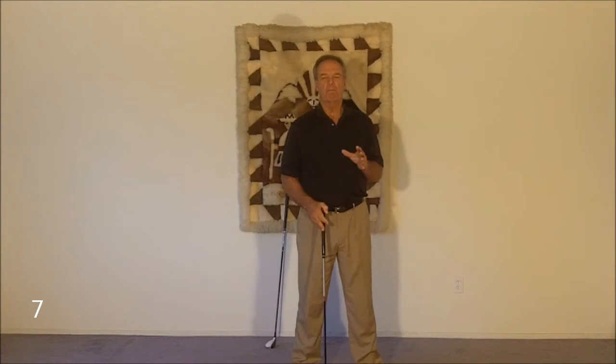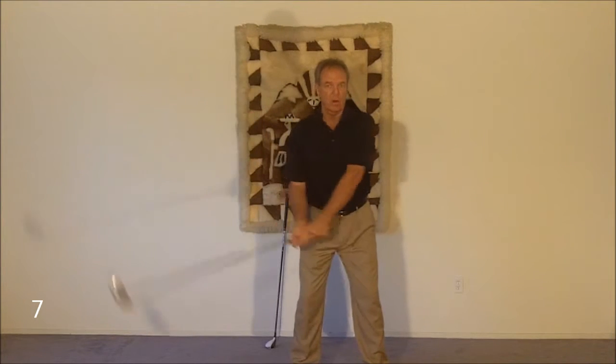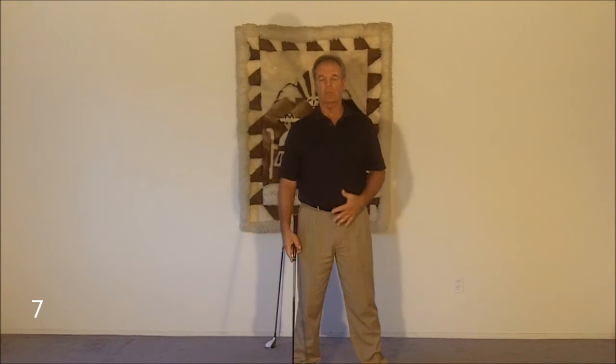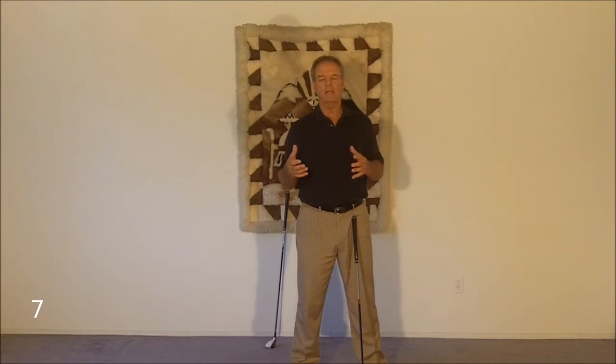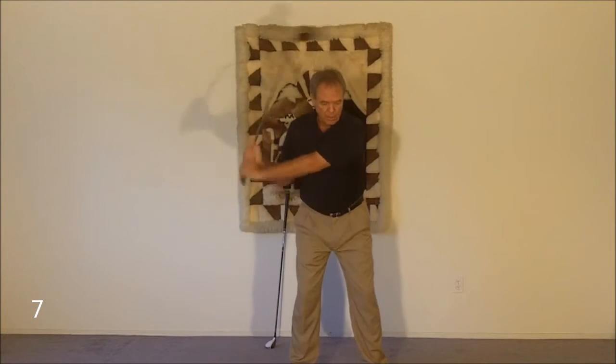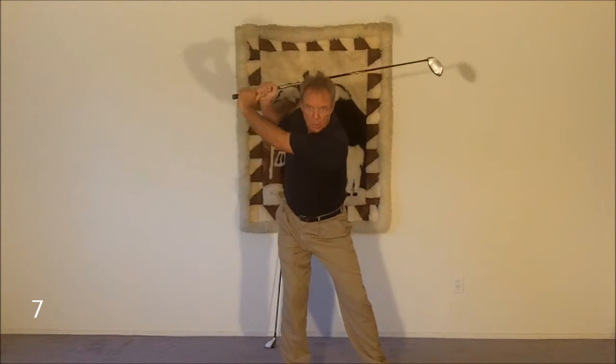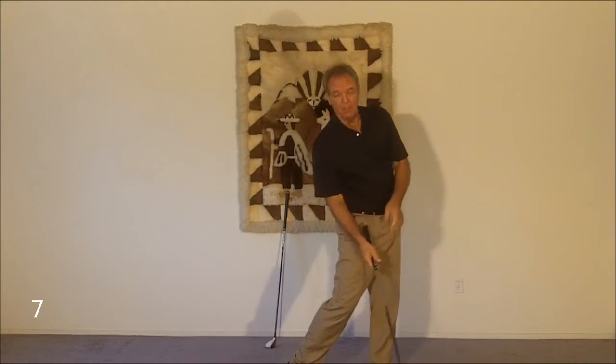Okay, using both arms for power. A lot of people are swinging the golf club with their arms only. They don't use their shoulders, they don't use their hips. That makes your grip pressure get tighter. It changes your efficiency. You cannot hit the ball as far swinging like this as you can swinging with your lower body. It is not possible.